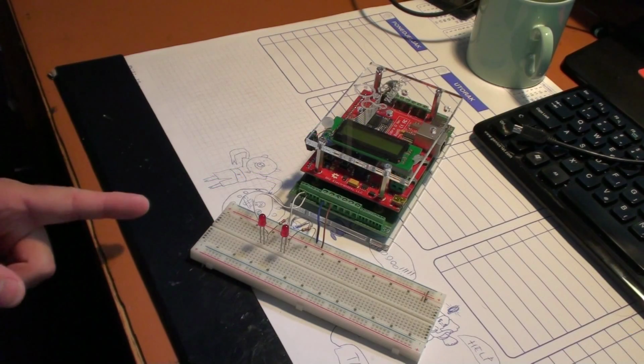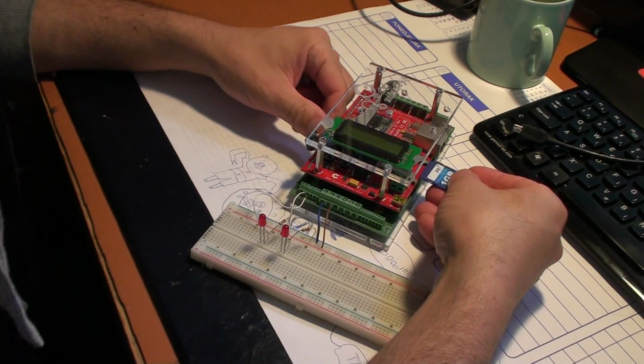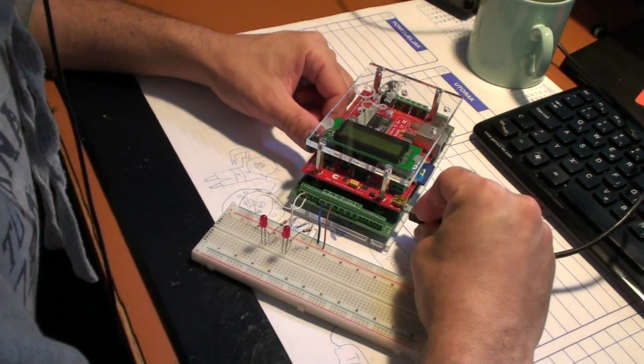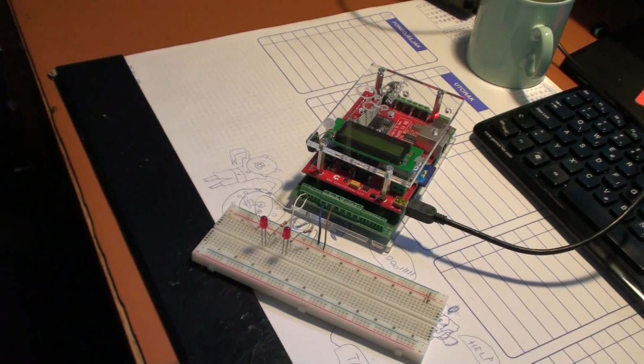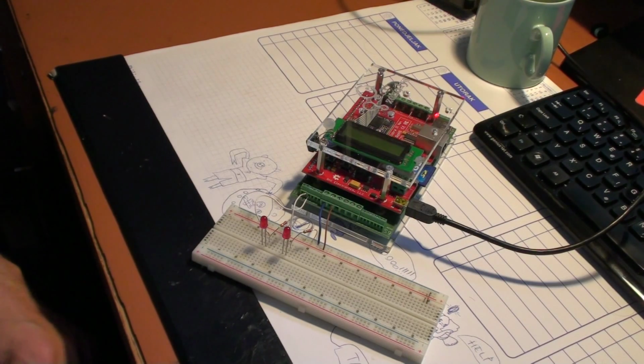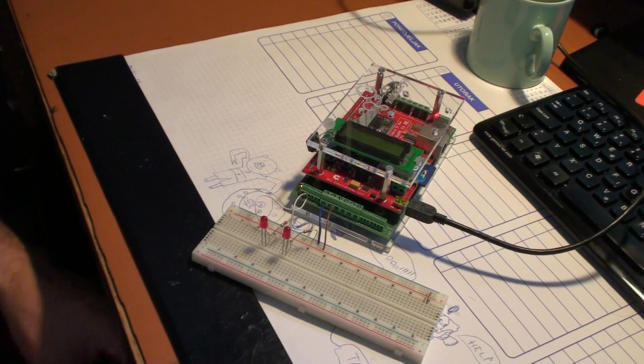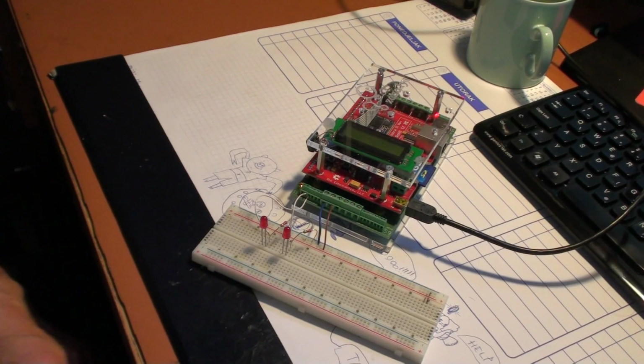Okay, so this is the circuit which I have put together for the purpose of our little demonstration. I'm going to power it up. There are two LEDs. Each LED is connected to its own loop, and as I mentioned before, one LED is going to blink every second and the other is going to be just a little bit slower. So let's see what happens. Here we go. The right LED is blinking every second and the left one is a little bit behind.